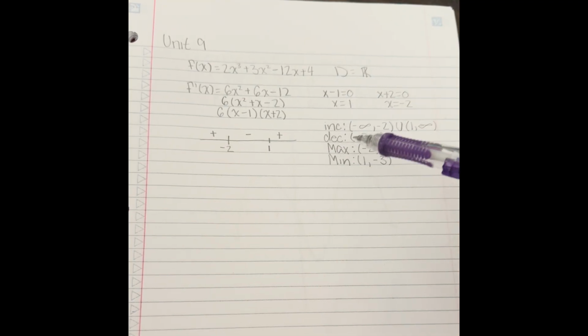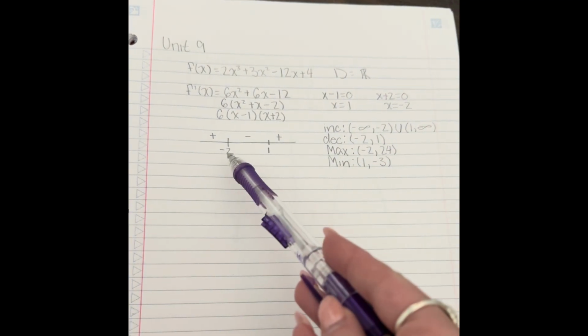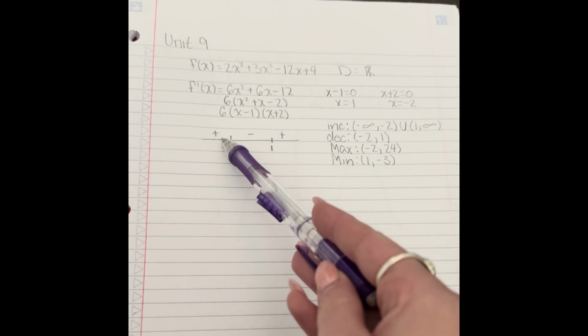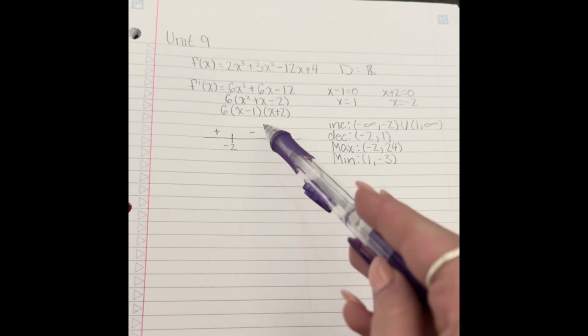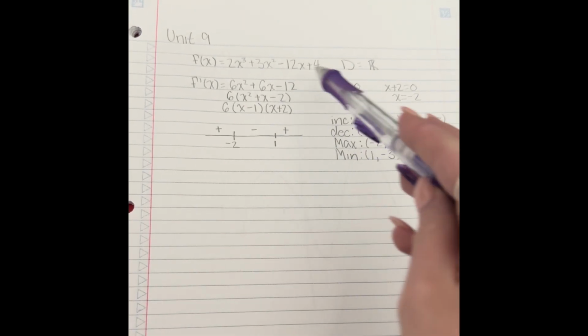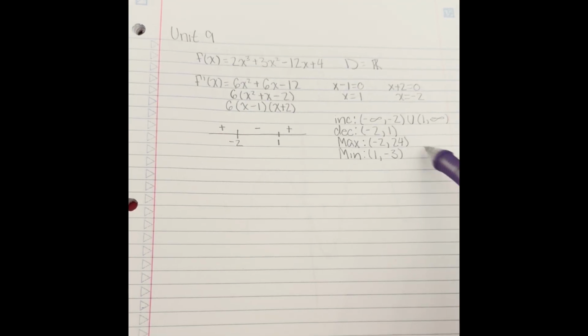And then to find your maximum, which you can see will be at negative 2 because it goes positive to negative, you will plug in negative 2 to your original function, which will give you 24.